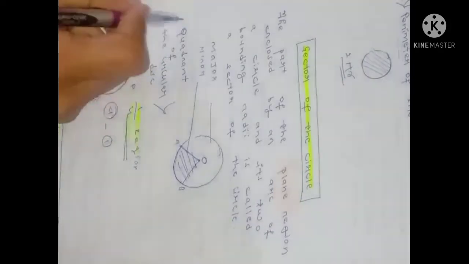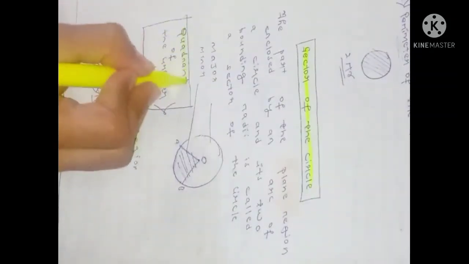There are 4 equal parts, and within these 4 equal parts, this is occupying 1 part. Means this is the 1/4 region of the total circular disc. This is what the quadrant of a circular disc tries to tell us. Is this point clear to you? This is all about the sector of the circle.